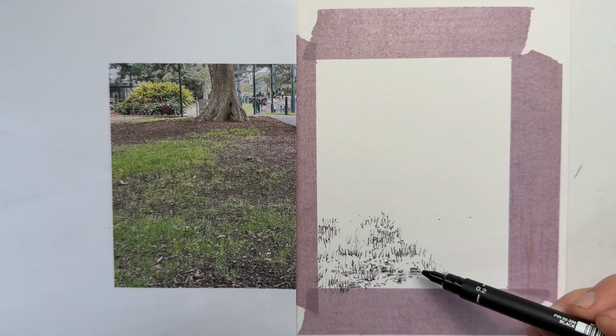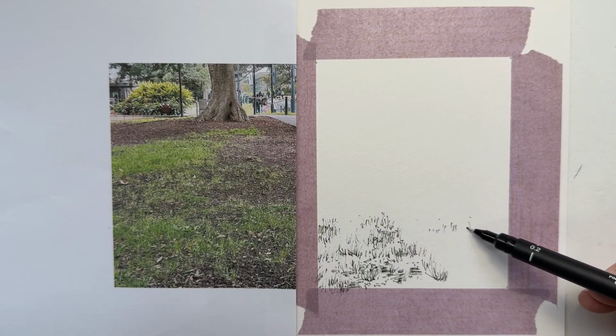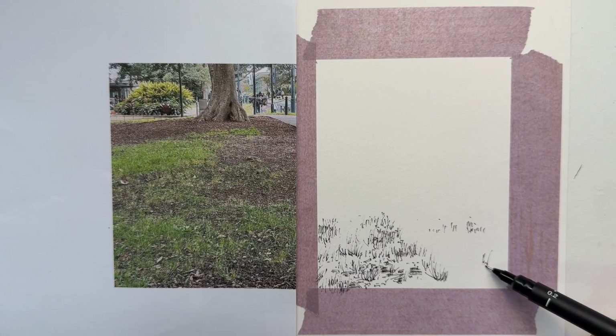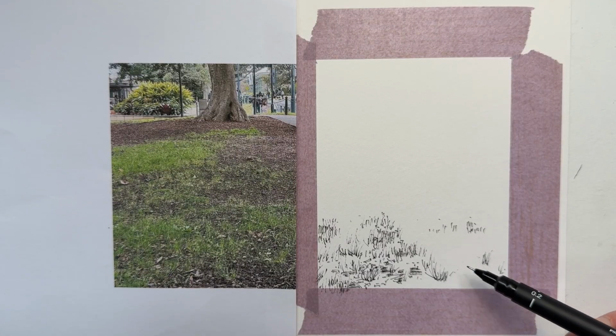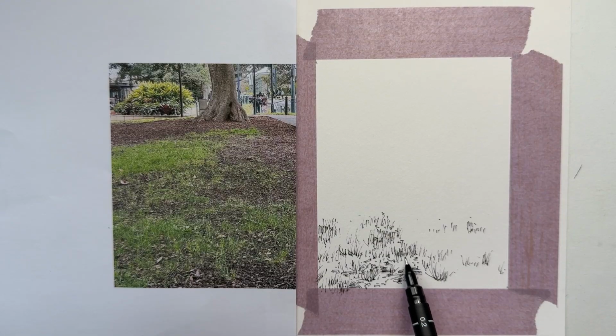The fourth point, why our grass doesn't look realistic, is because we don't take into account the effect of distance. That when we see things in the distance, we don't usually just see smaller, more compressed versions of what would be closer.